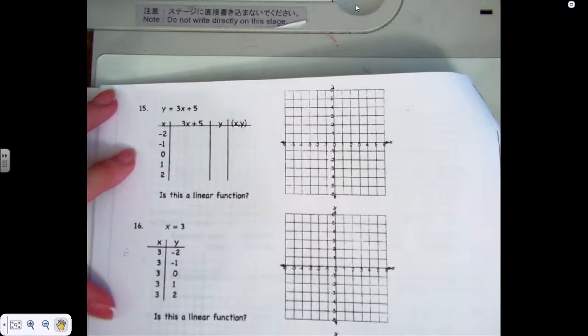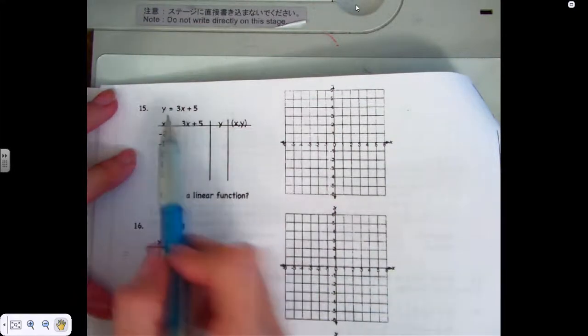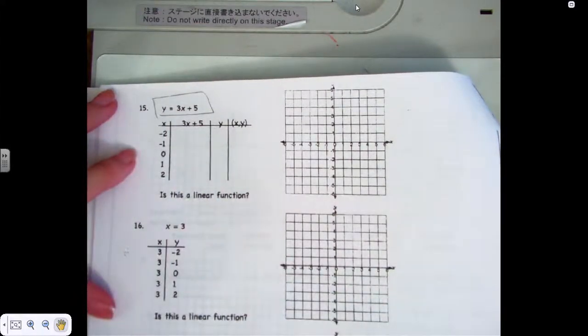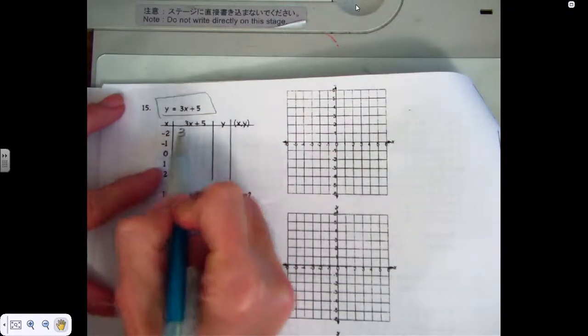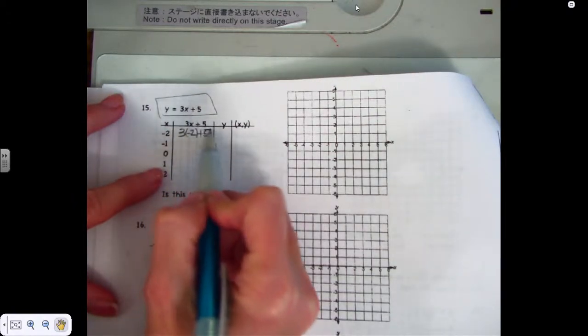Okay, so now, before we even do anything, I'm looking at the equation. Is this a linear function? Yes, it is. So we know that the graph should be a line. So I'm going to go ahead and start plugging this in and solving.